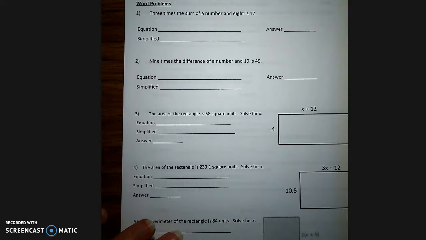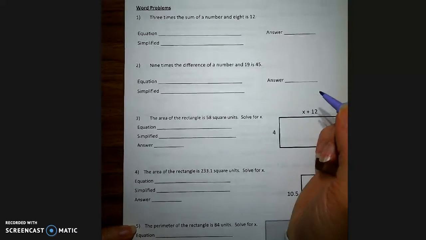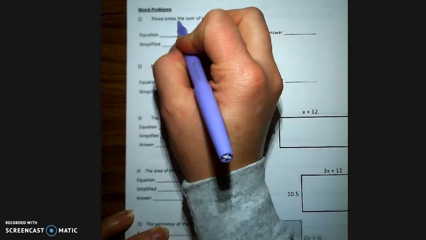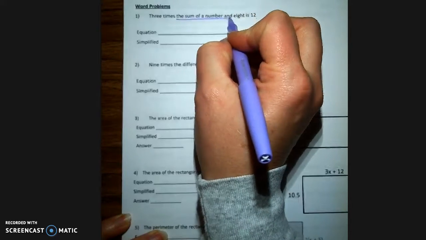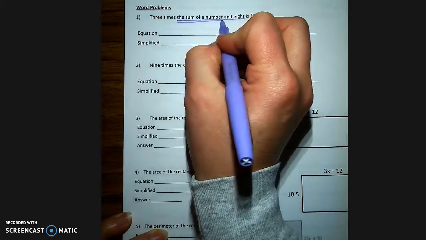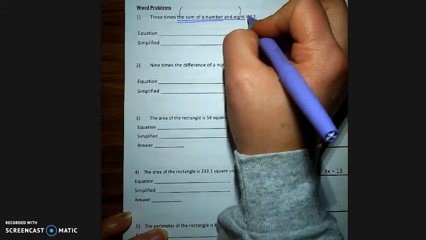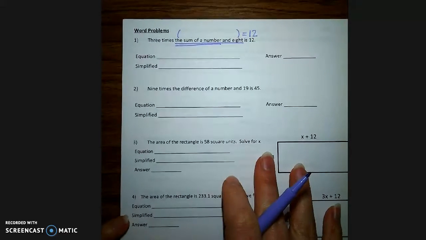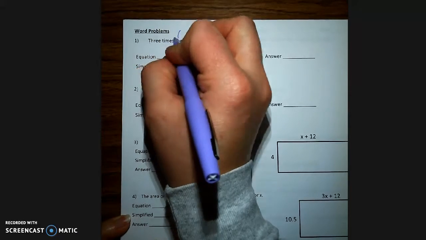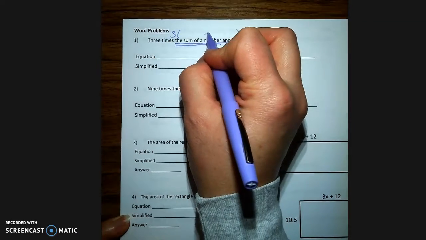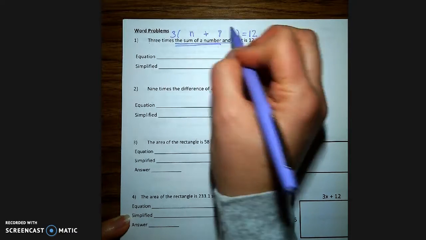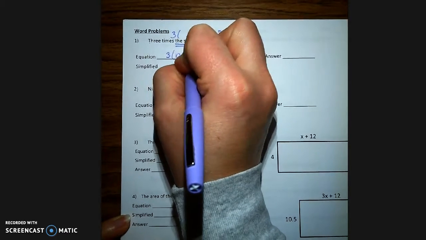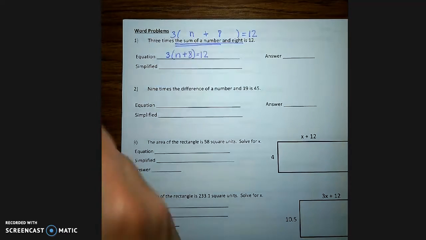Now, I'm sure you're thinking, Mrs. Williams, when am I ever going to use this? So let's take a look. We've got 3 times the sum of a number and 8. And as soon as I see the sum of a number, this is telling me I'm going to have parentheses. That's my equal sign. So I've got 3 times, and this says the sum of a number and 8. And so I've now written my equation. I've got 3 times the sum of n plus 8 equals 12.